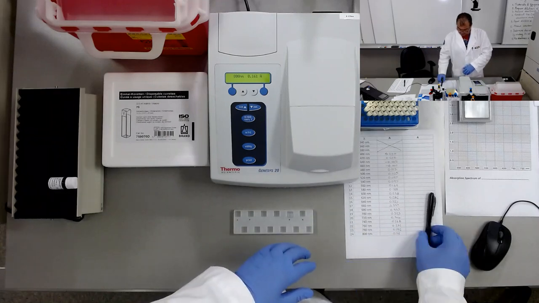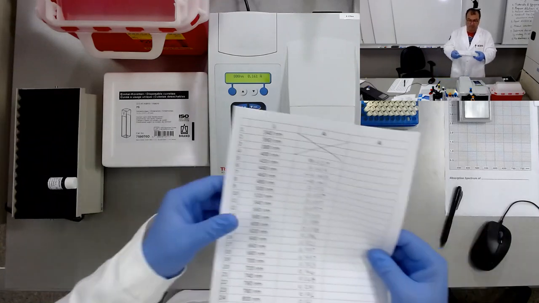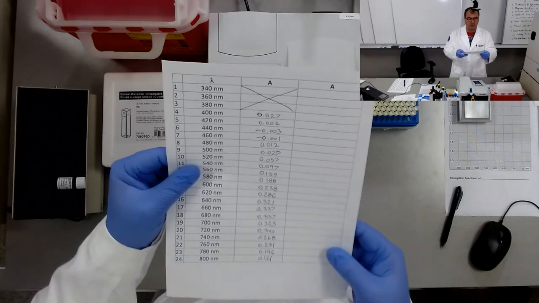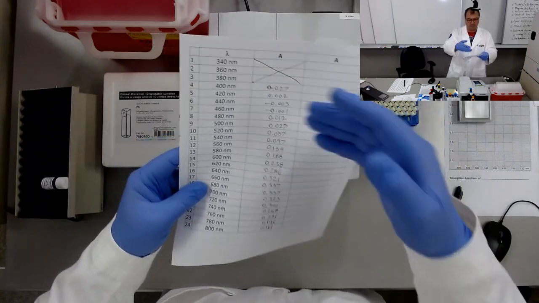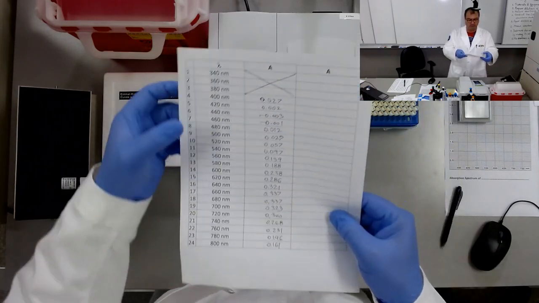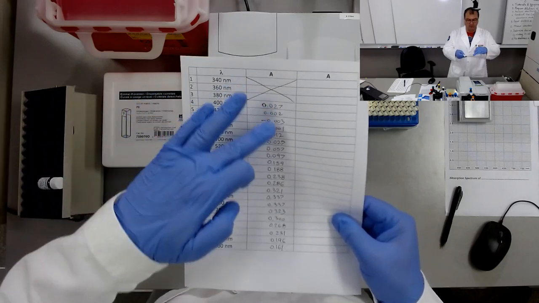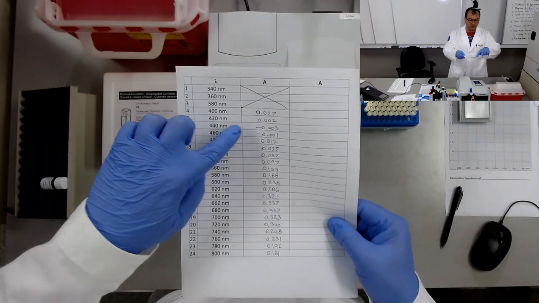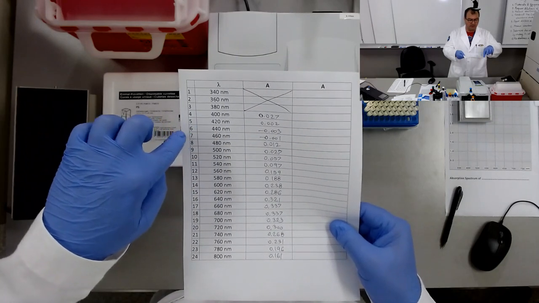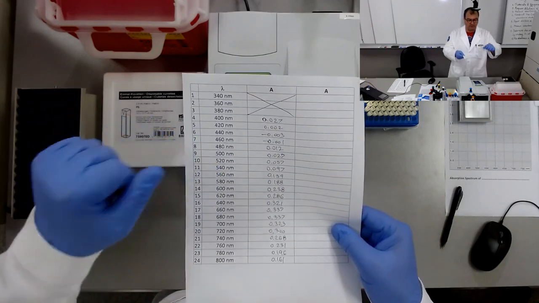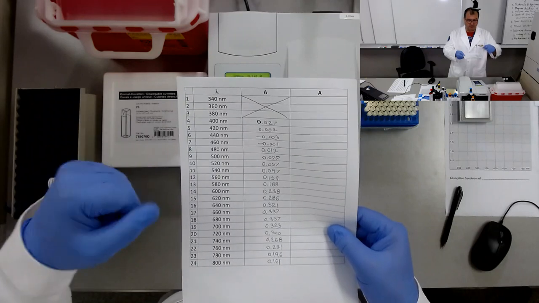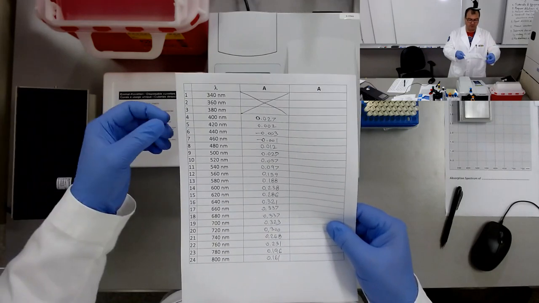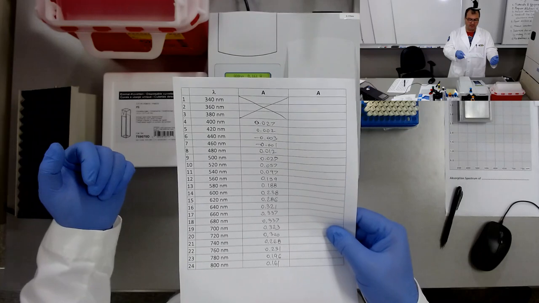Now we have the absorbance values for the whole wavelength range from 400 to 800. There's a little bit of an inflection at 414, 416 nanometers, where the absorbance of the reagent is less than the water used as reference.